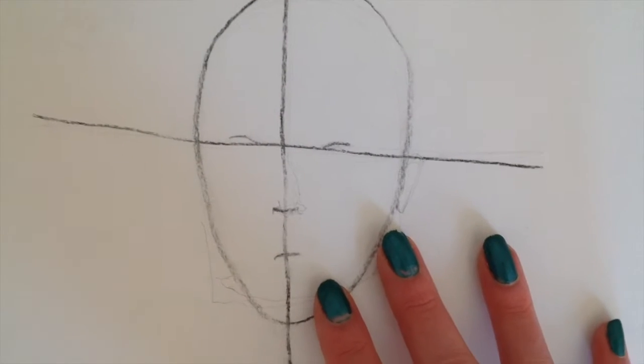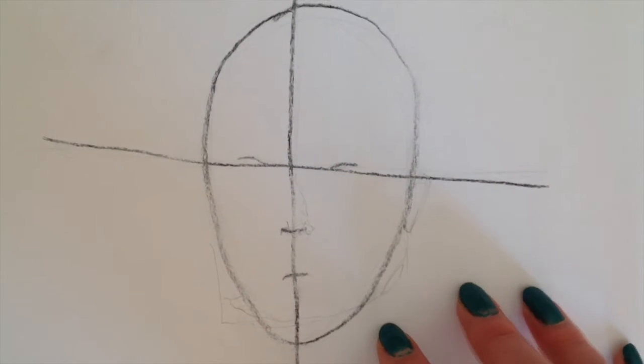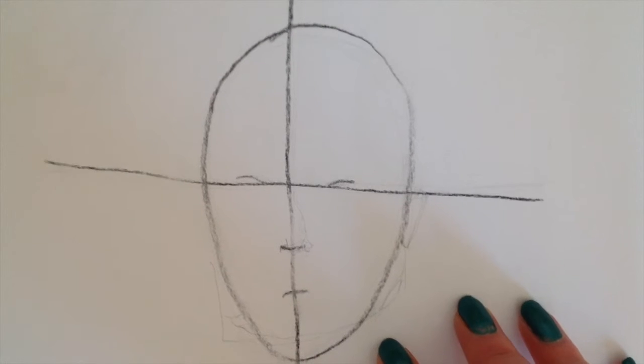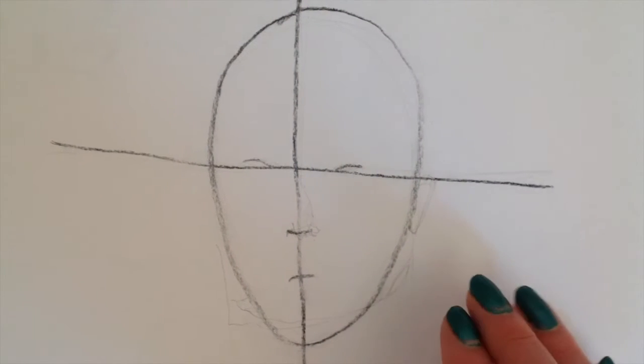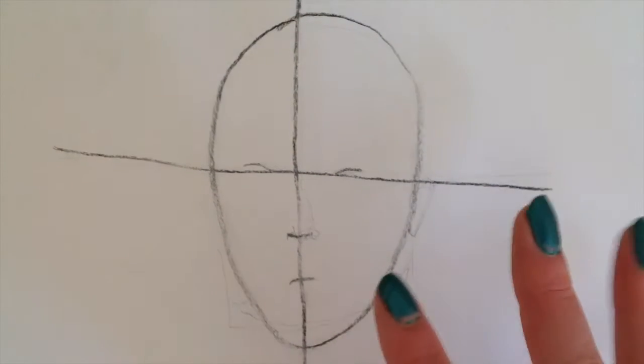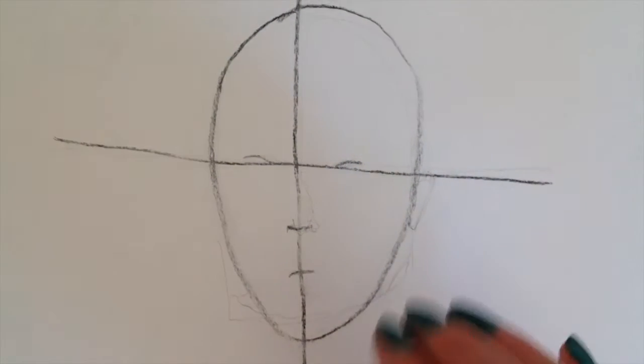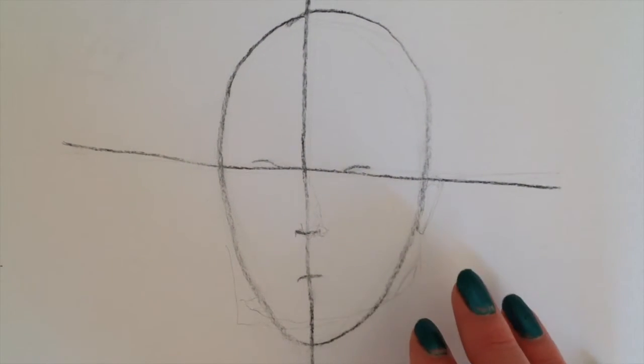This is quite generic. It's meant as a guide, a starting off point, and it's really important to take your time and draw lightly, and just bear in mind that shading comes later, and really look at what you're drawing because every face is different.